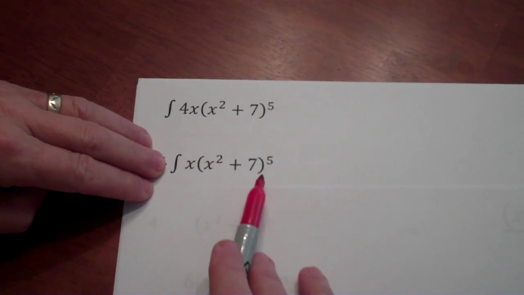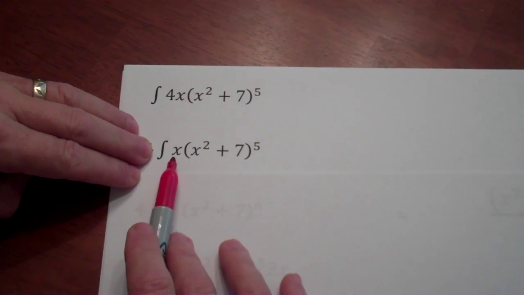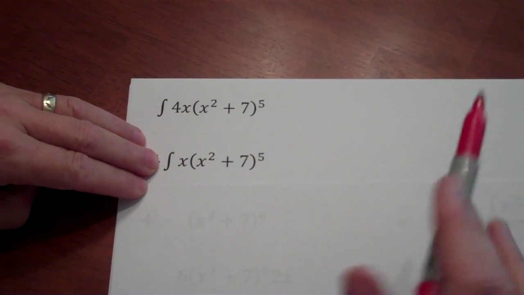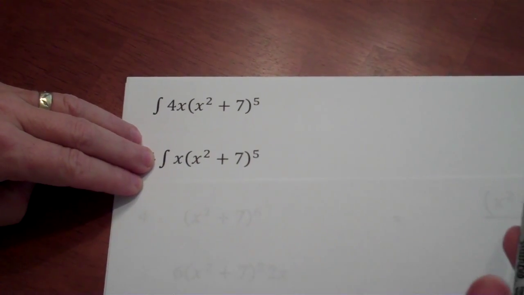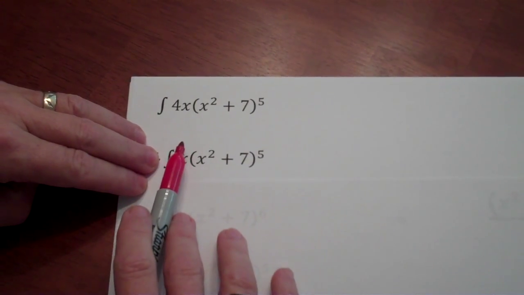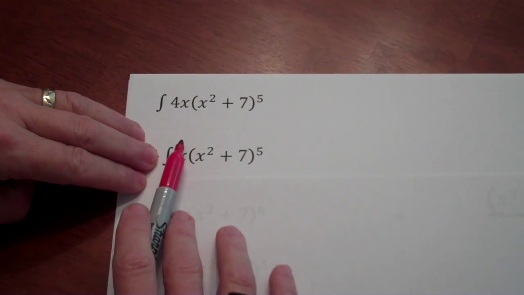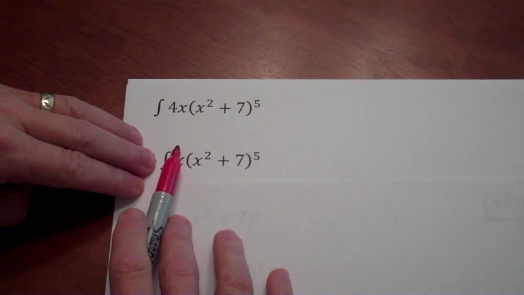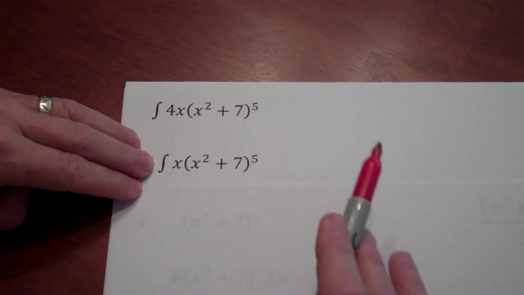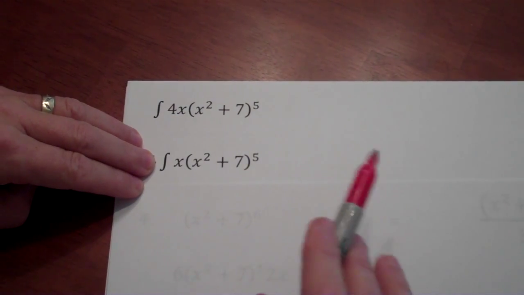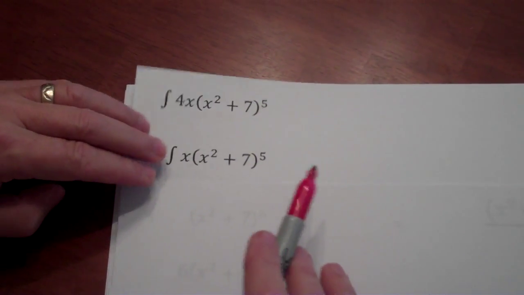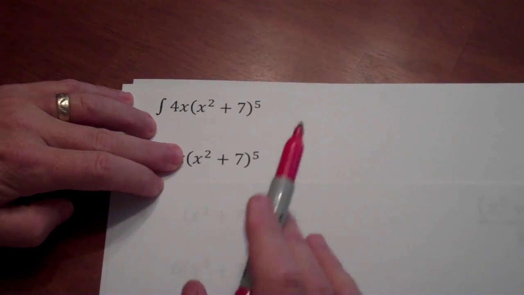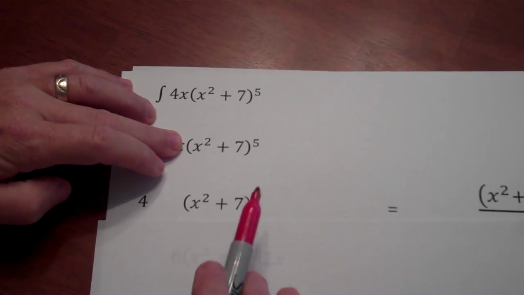Now remember, I'm also counting on this guy being the derivative of what's inside to just appear magically when I need it during my check. So I really, to be honest, don't even consider the x. All I'm really going to worry about is taking the integral of my parenthesis to the 5th power. And of course, this is the basic power rule, so when I take the integral of this, I just add 1 to the power and I call it a day.